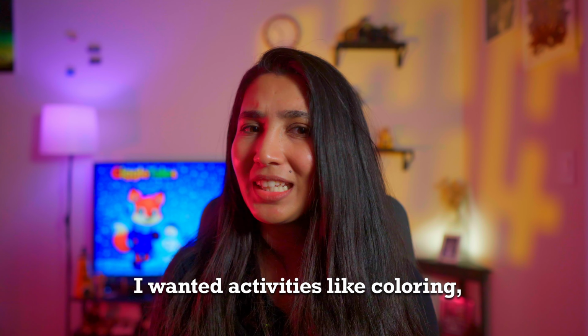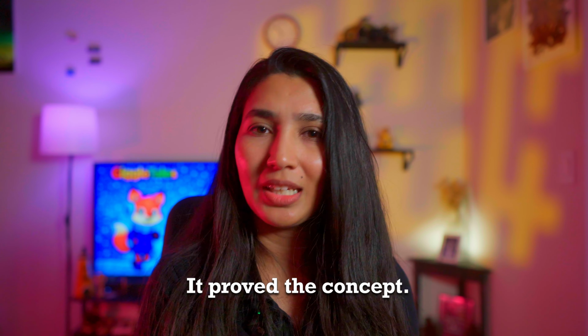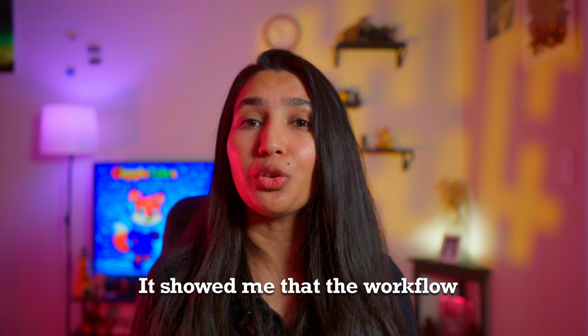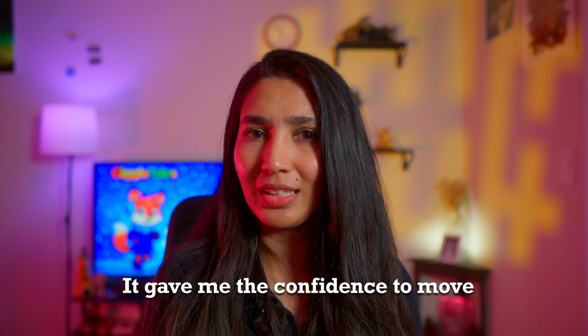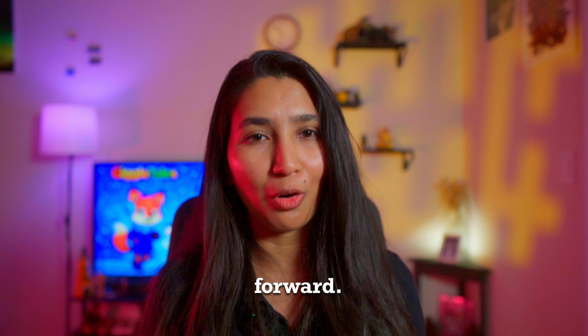So I was at a crossroads. I could keep trying to add features to this prototype, but at some point, I would just be fighting the limitations of the tools I was using. Or I could accept that this experiment had done its job. It proved the concept. It showed me that the workflow could work. It gave me the confidence to move forward.